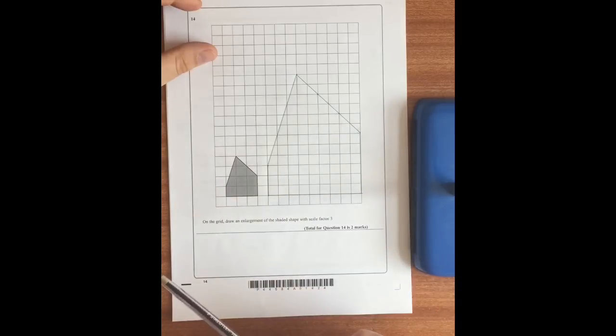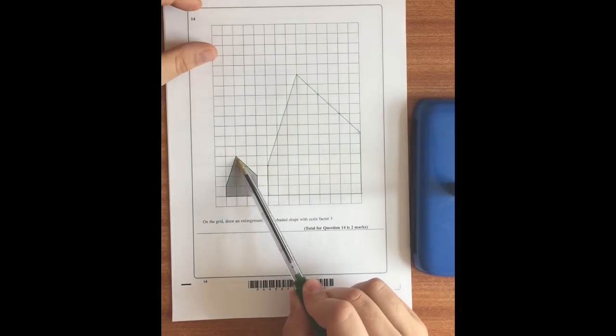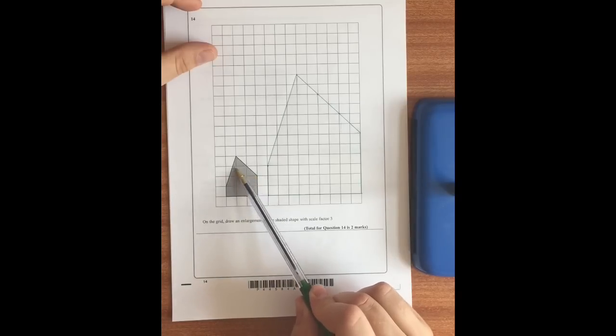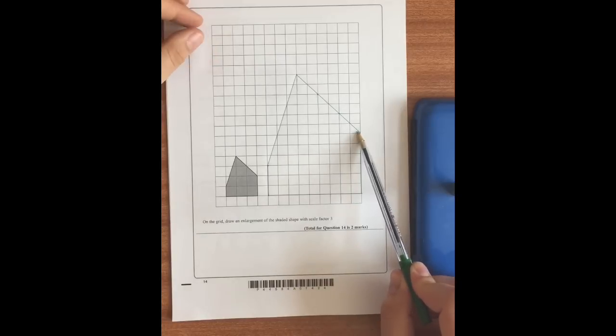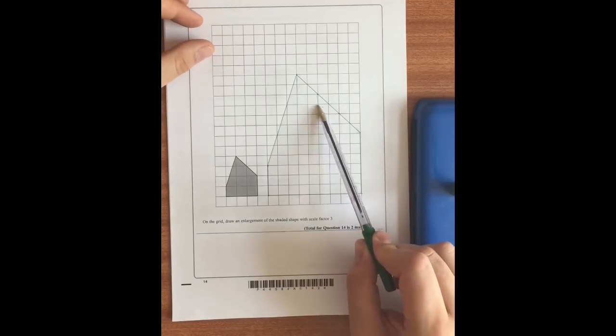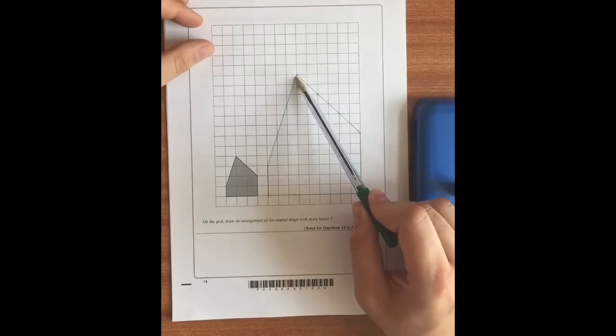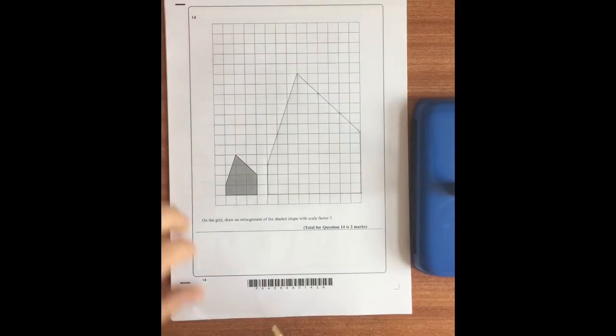Now the diagonal line is a bit more difficult. I chose to measure this one out and then just join that one up at the end. So this one is 2 across and 2 up. So to times that by 3, 2 across, 2 up, 2 across, 2 up, 2 across, 2 up. It gets me to there for that diagonal. And then I can just join the last line in.